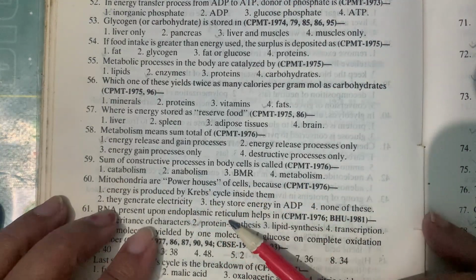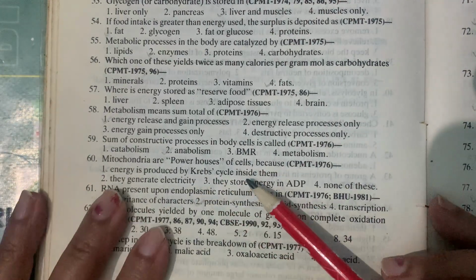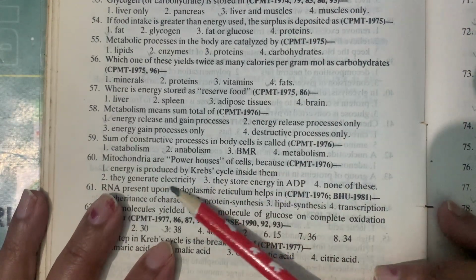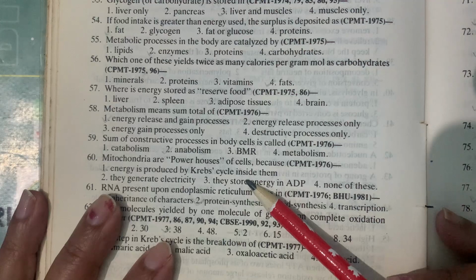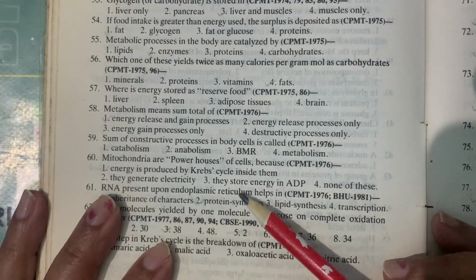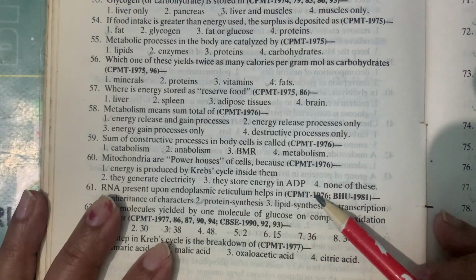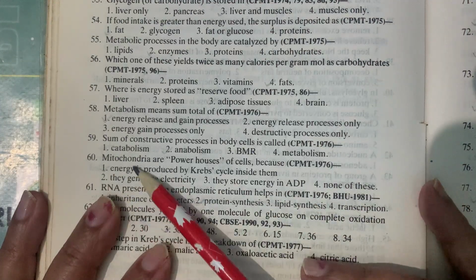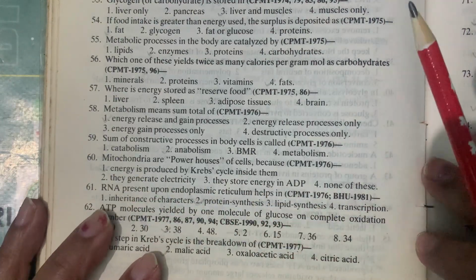It is anabolism. Mitochondria are the powerhouse of cells. Which energy is produced by Krebs cycle inside them, they generate electricity, they store energy in ADP, none of these? The energy is produced by Krebs cycle inside them.